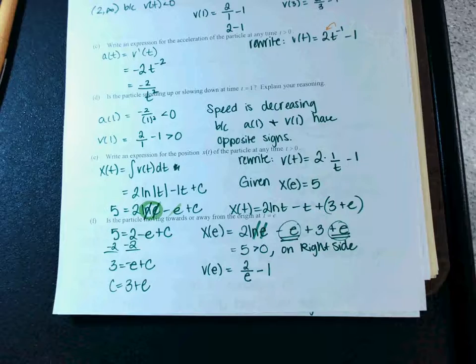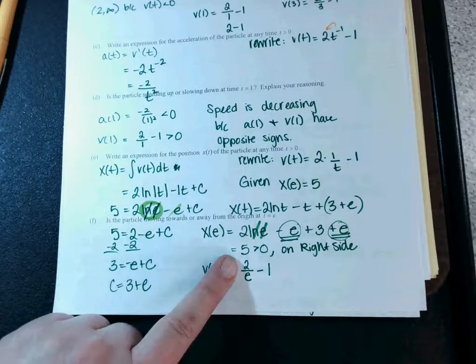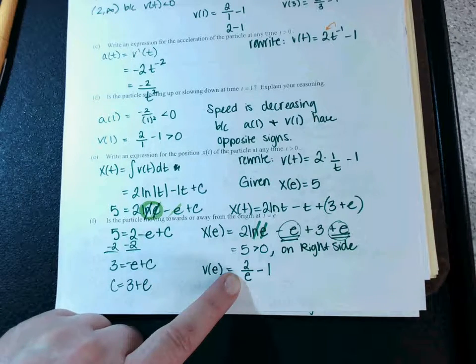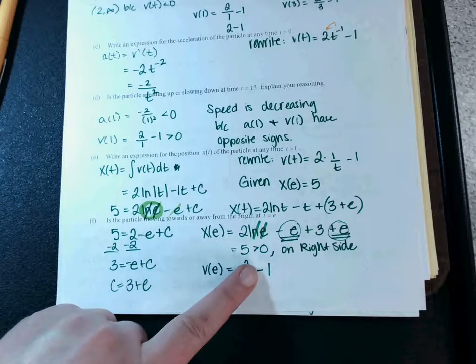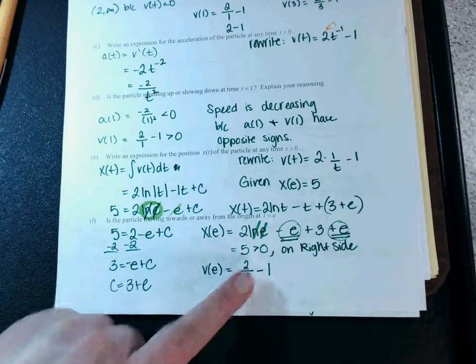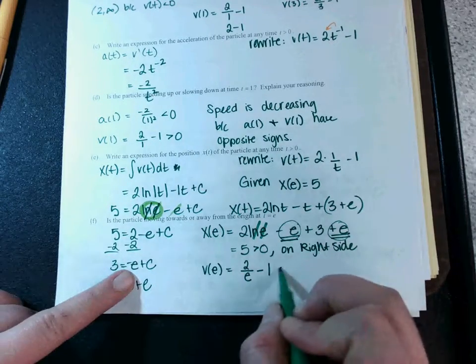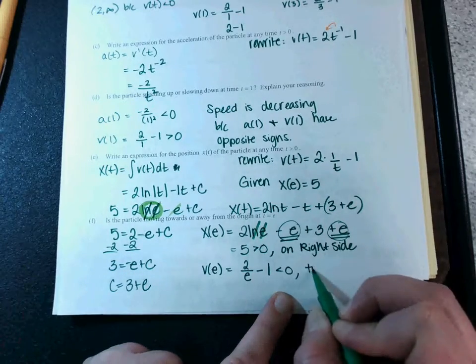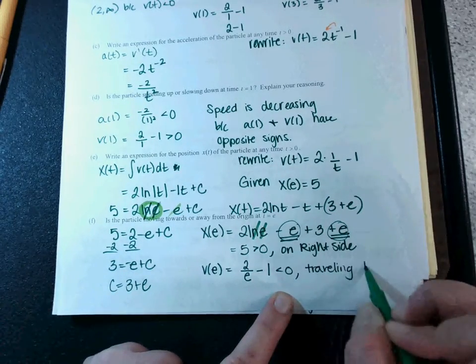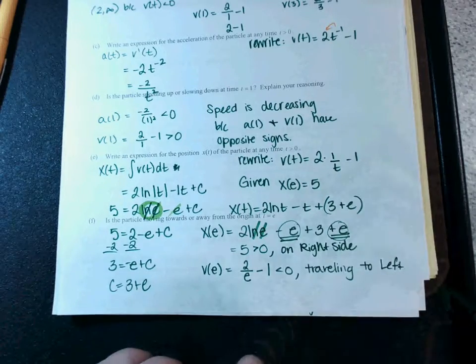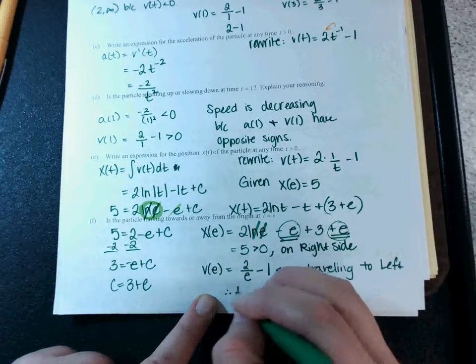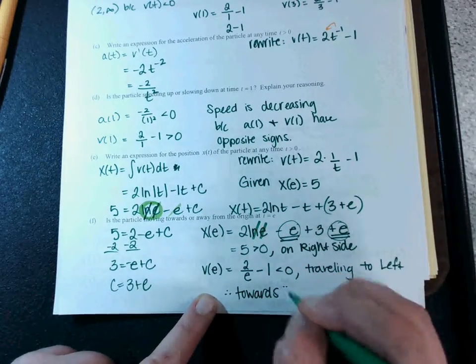Okay, and then for v of e, think about, e is about what we said? A little bit bigger than 2, right? So if I take 2 and I divide it by something that's bigger than 2, will it be a decimal that's bigger than 1 or smaller than 1? Smaller. And then if I minus 1 from something smaller than 1, how's it going to come out? Negative. Which means which way is it traveling? Traveling to the left. So if it's on the right side and it's traveling to the left, that means it's going towards. Okay?